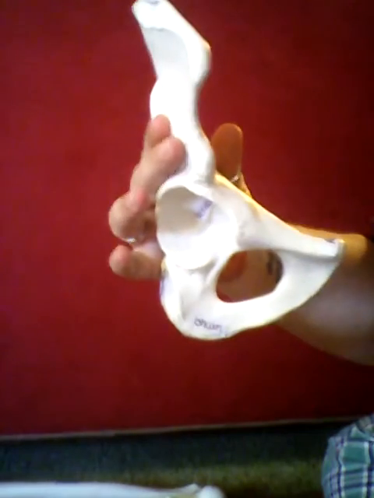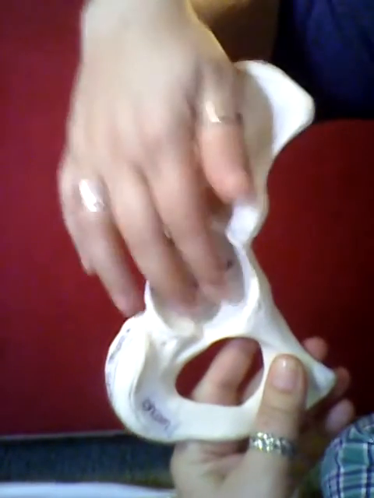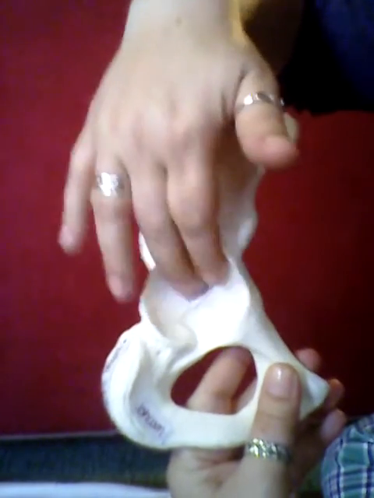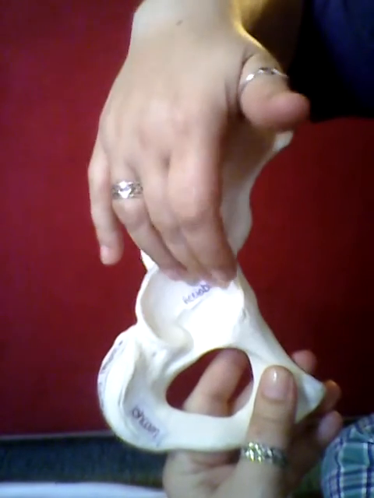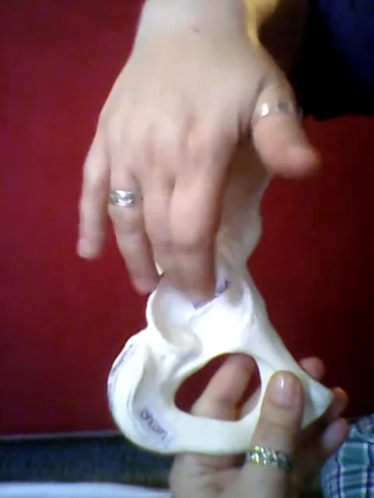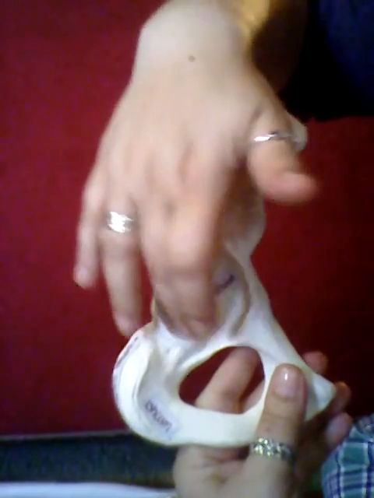A few structures on the os coxa that you need to know. First of all is the acetabulum. The acetabulum is this big crater right here. This is where the head of the femur fits to make the hip joint. So this is the acetabulum.